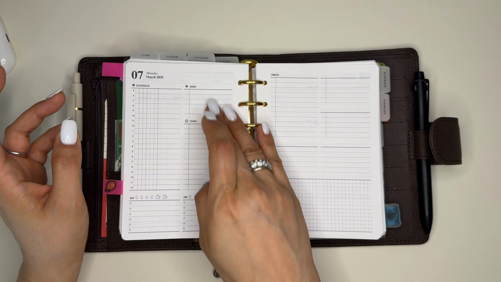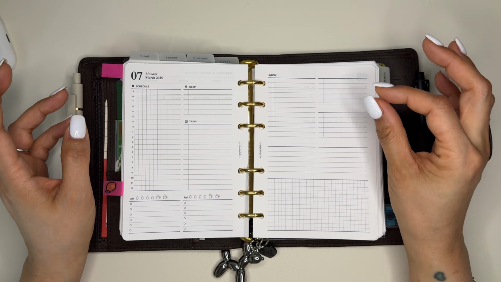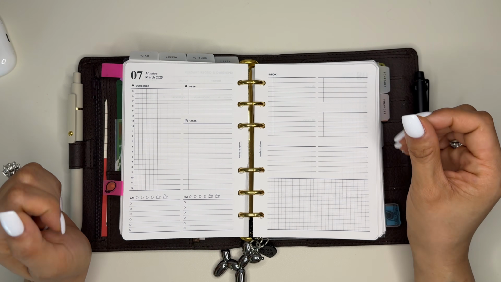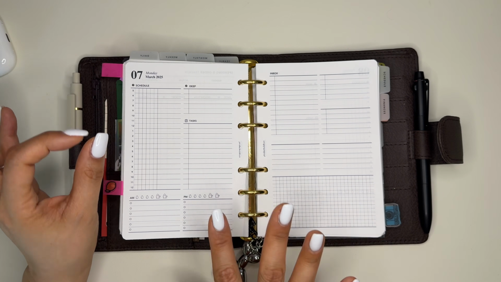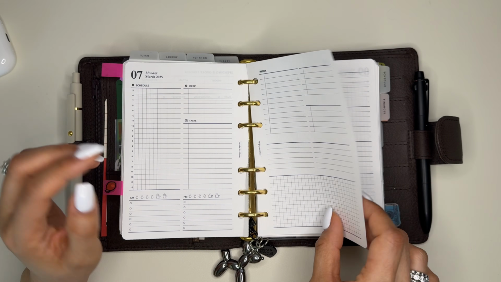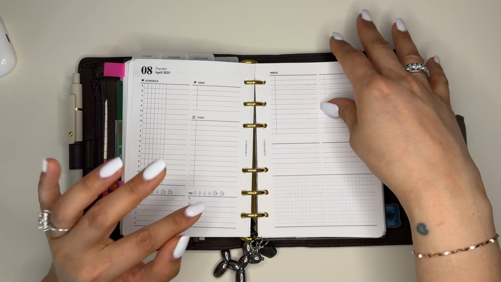I break down the bigger tasks into little bite-sized tasks so that I can get it done. It's manageable and it's not overwhelming. I have more places to note, journal, or even jot down ideas from that day. This is why I like daily on 2 pages.